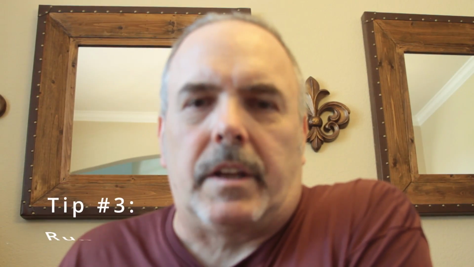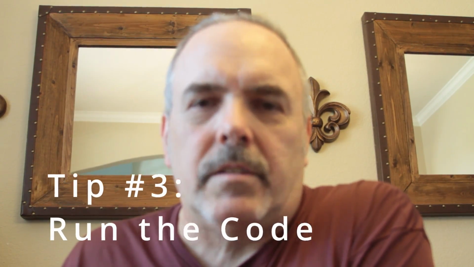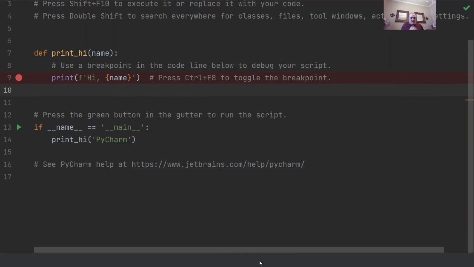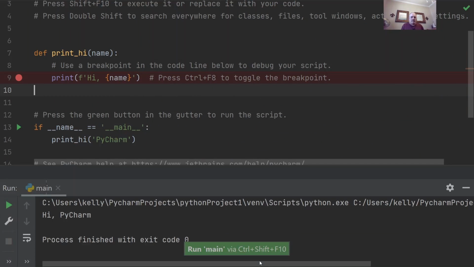The third tip I want to give is, if you actually coded something up, run it. Let the user see it run. Don't just sit there and say, this will run, but trust me. Show the code running. For example, here's some Python in PyCharm. I run it and there it works.